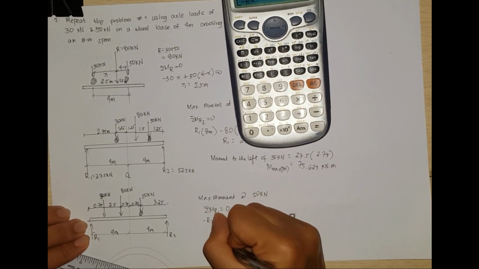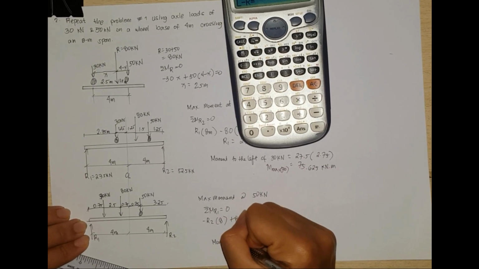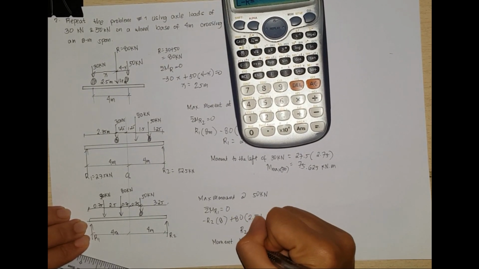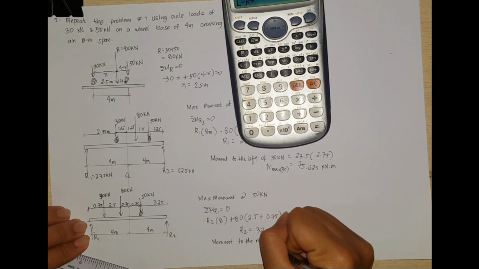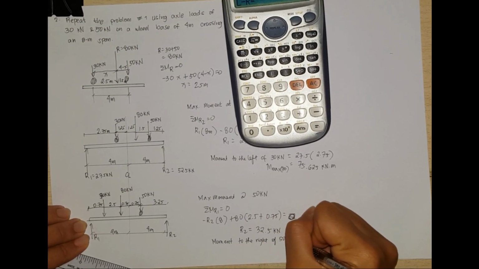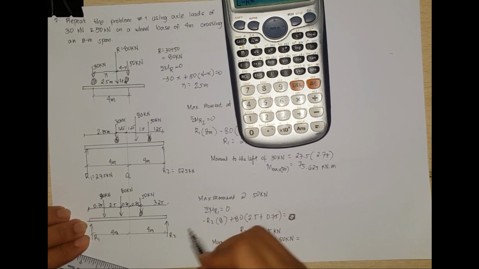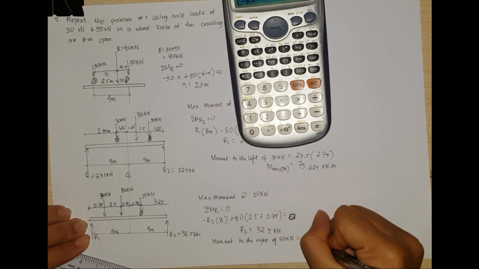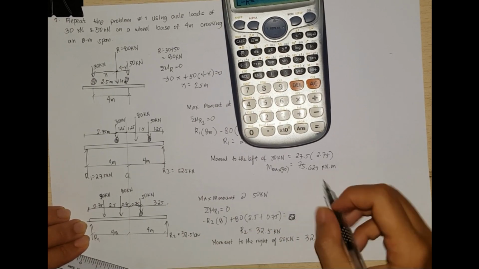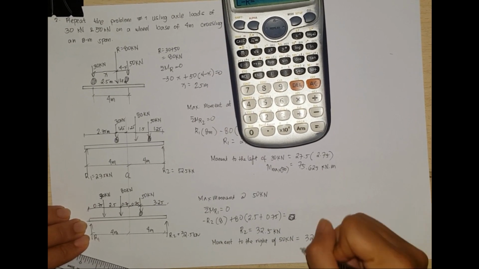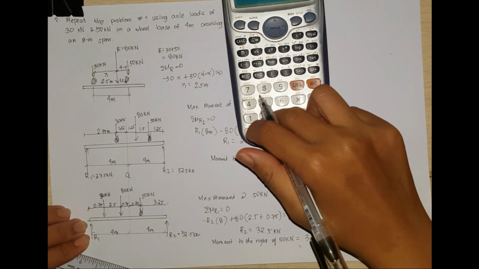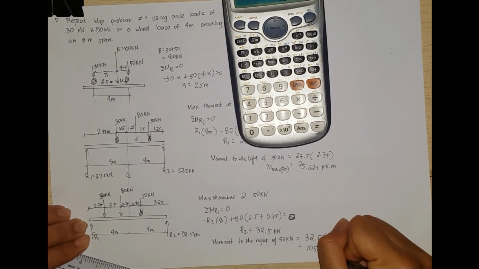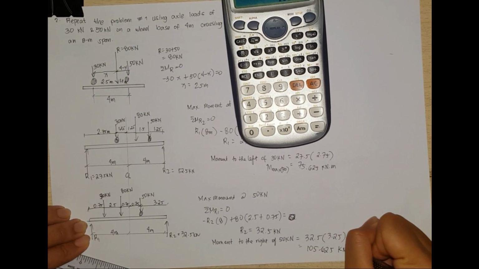Taking the moment to the right of 50 kilonewton, we have R2, 32.5, multiplied by 3.25, which is equal to 105.625 kilonewton meter.